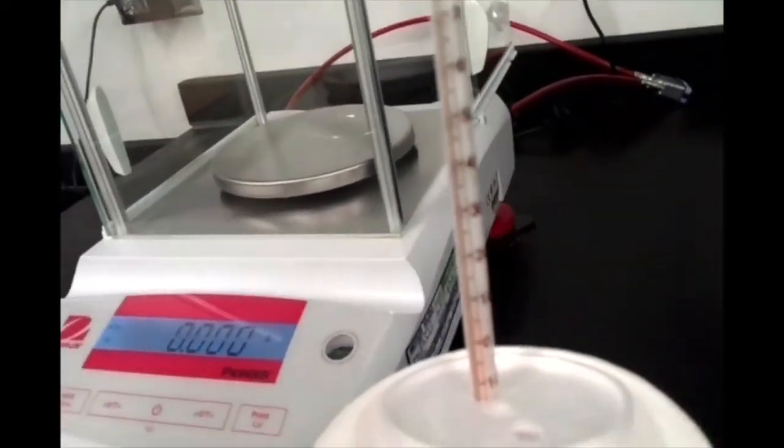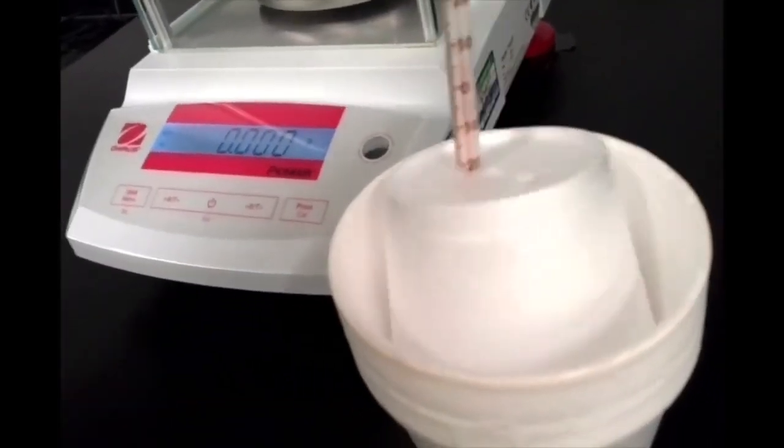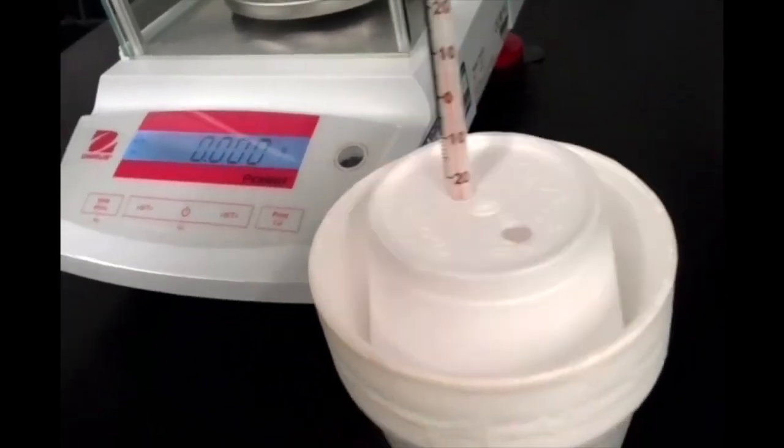Looks like we're down to about 7 degrees or so. Let's have a peek in here and see if we still see some ice in there. Yeah, it's still a little bit of ice, so hopefully that'll melt a little bit as I stir it.